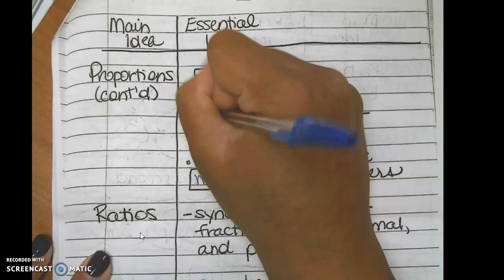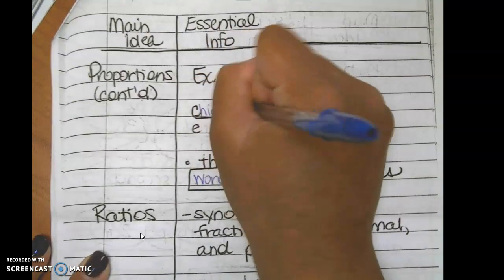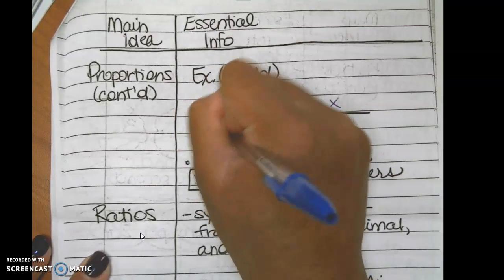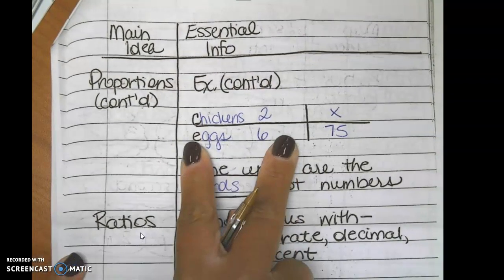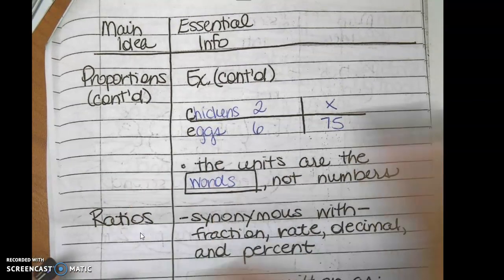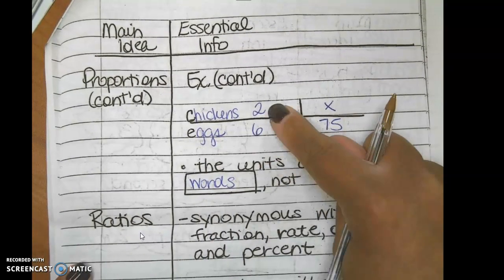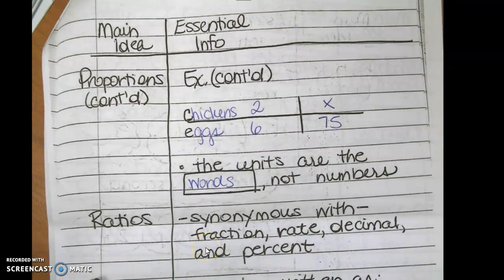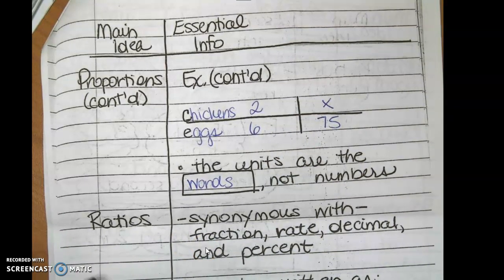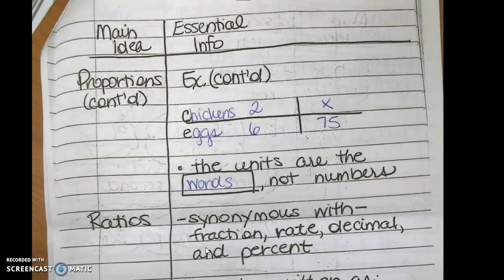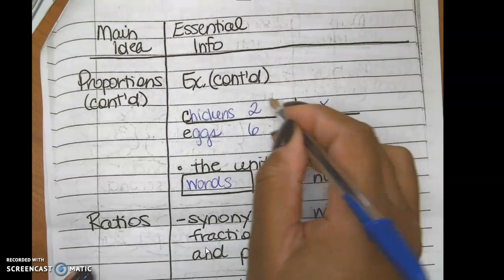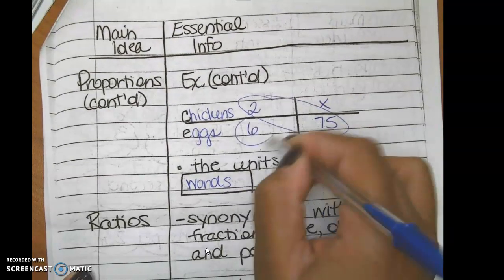So 2 chickens lay 6 eggs. Make sense of this. Okay, 2 chickens lay 6 eggs. Can 6 chickens lay 2 eggs? No, because then each chicken would have to have a fraction of an egg, and that doesn't make a whole lot of sense. Okay, so now I would cross multiply and divide.